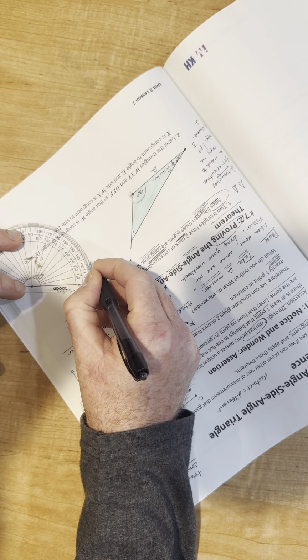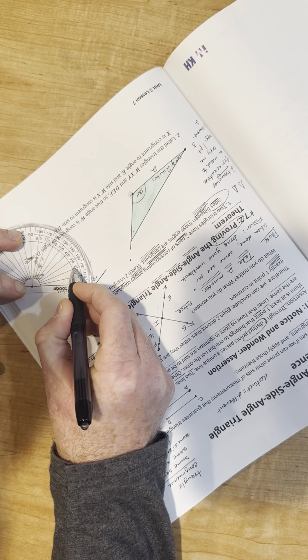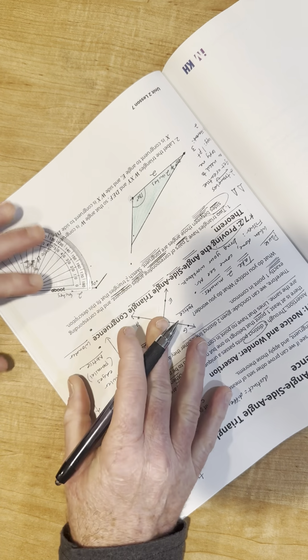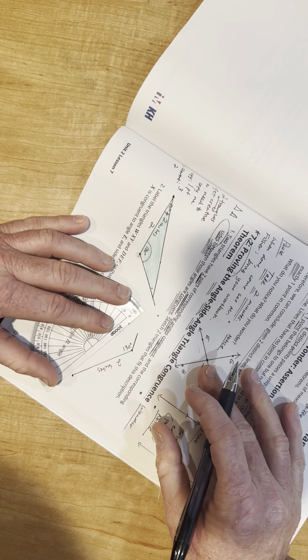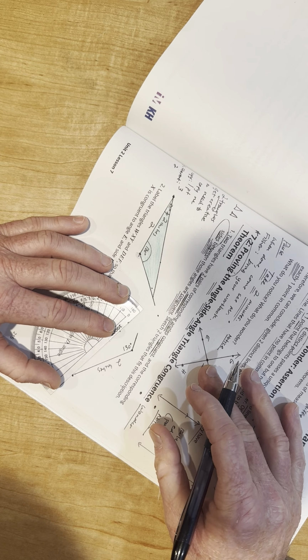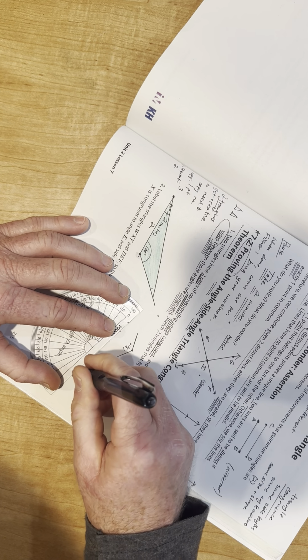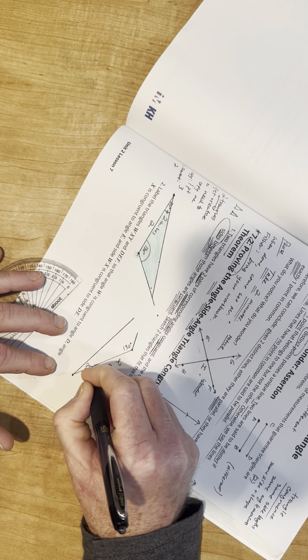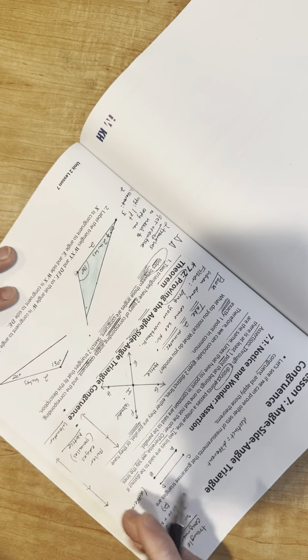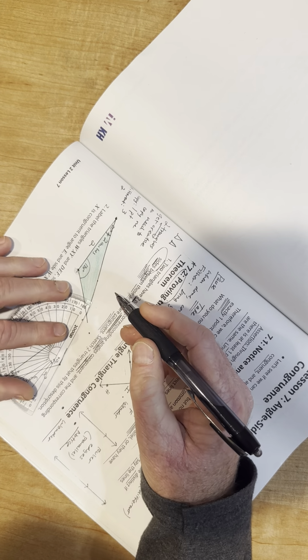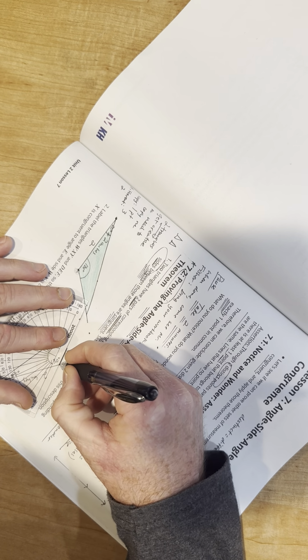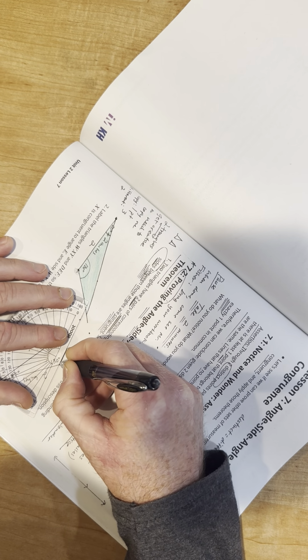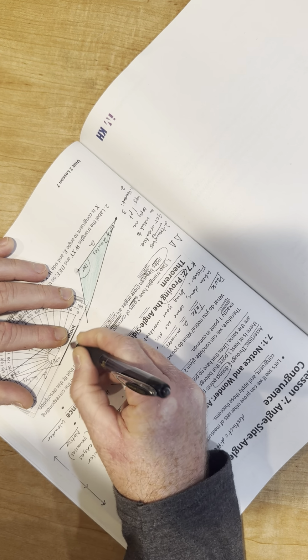So there's my 20. See the 2, 0. So we got a 20-degree angle. And a 130.